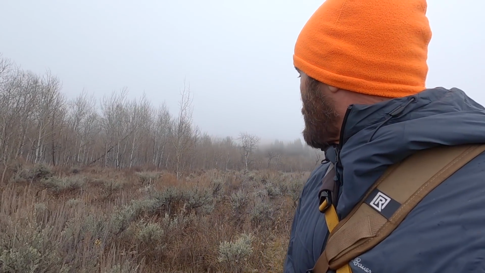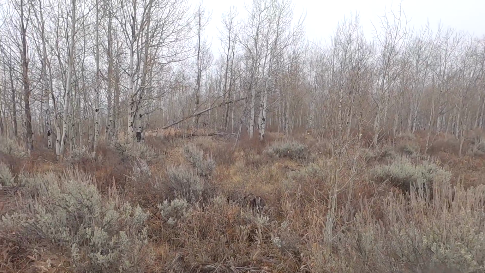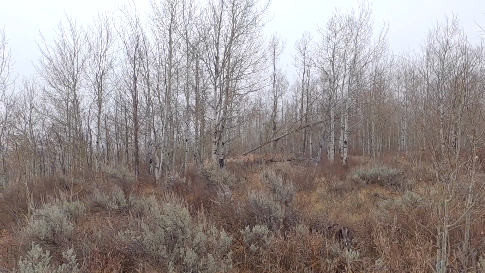All right, so I found him. It is a bull. I would call this one a small to medium bull. He's a little bit bigger than the one down there. He's thick. This forest up here is thick, thick, thick. So I don't know that I can do much photography in here. I'm gonna go poke around. He's straight ahead right there.